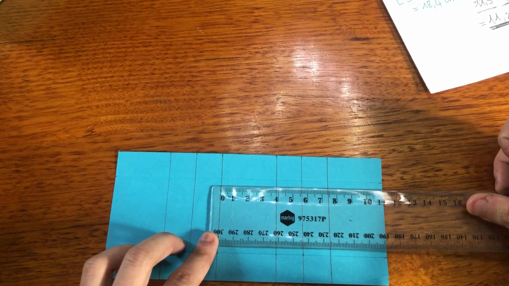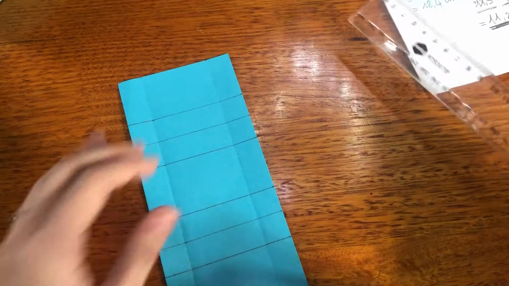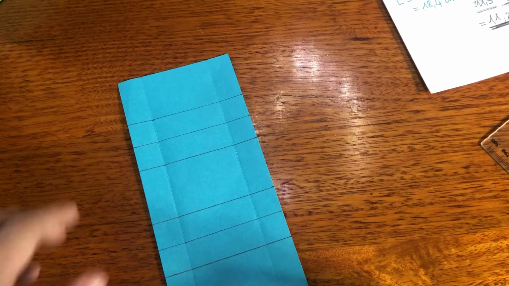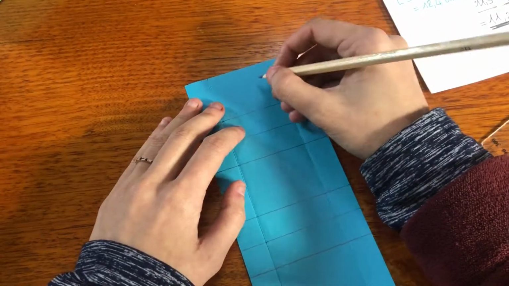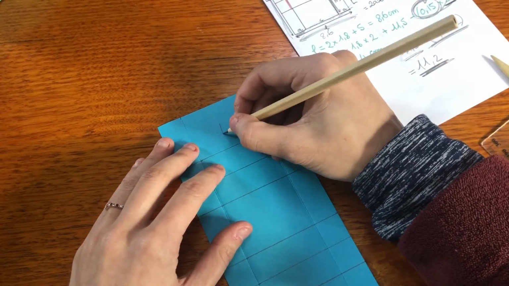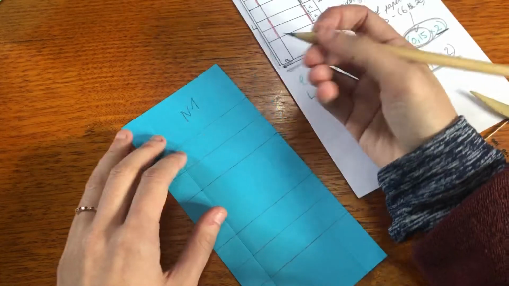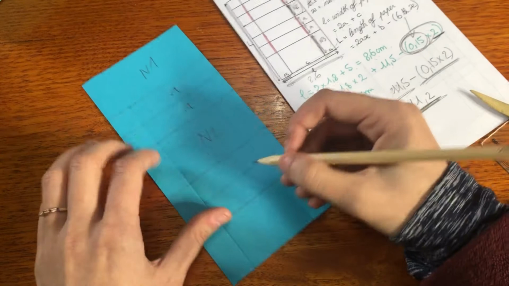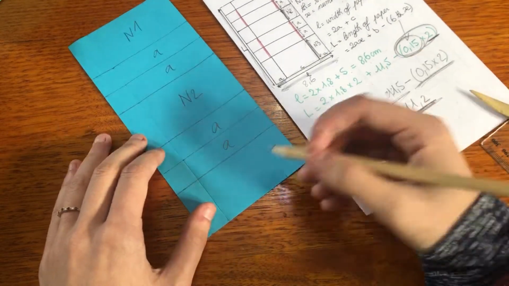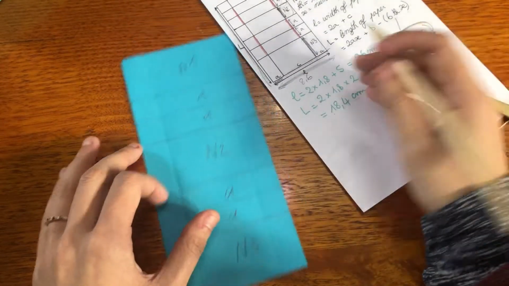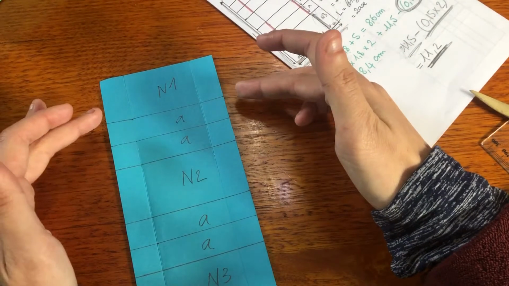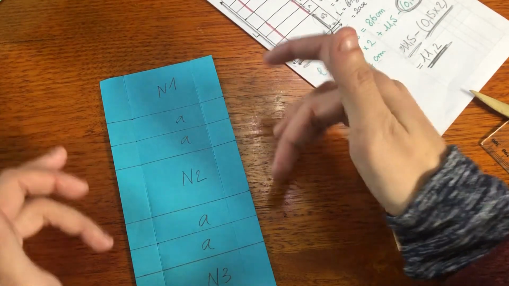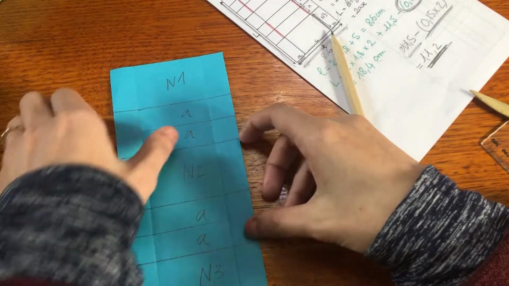Yeah, this one is like 3.85. All right, so this is compartment 1, so we're going to call it N1, for example. This is the height again, compartment 2, the height, and compartment 3. Okay, so now we just mark the folds on every single line we've traced.